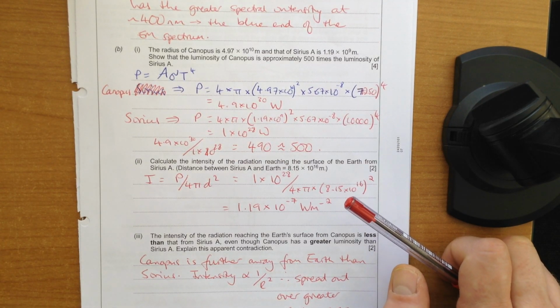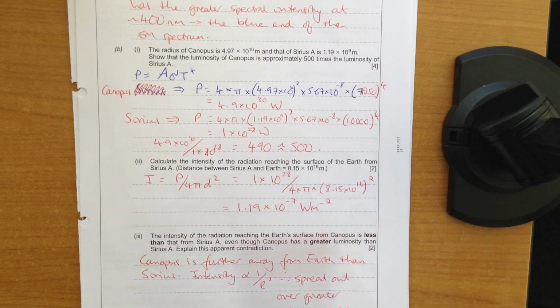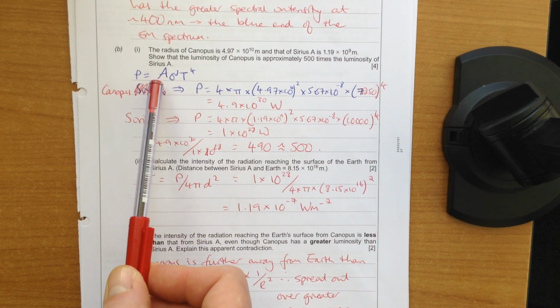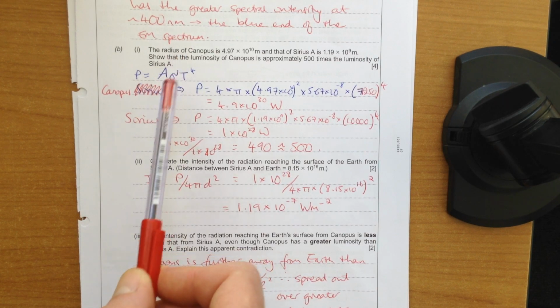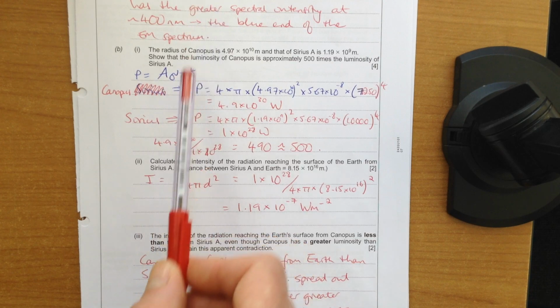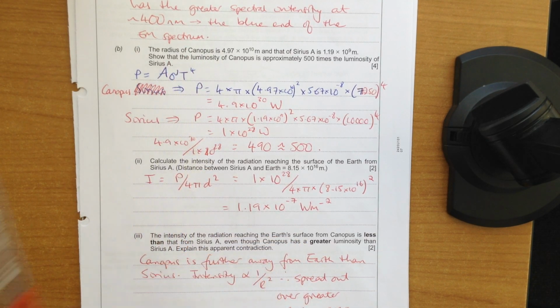So luminosity or power, don't forget both of those words are effectively the same thing, is determined by Stefan's law. Surface area, the area of a sphere, 4 pi r squared, times Stefan's constant, 5.67 times 10 to the minus 8, multiplied by the surface temperature of the star to the power of 4. Do not forget that.